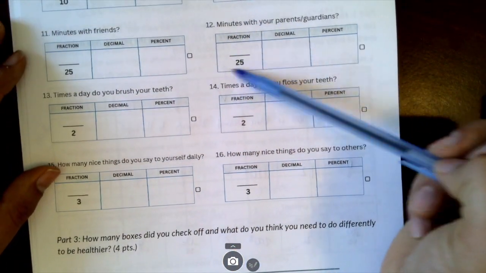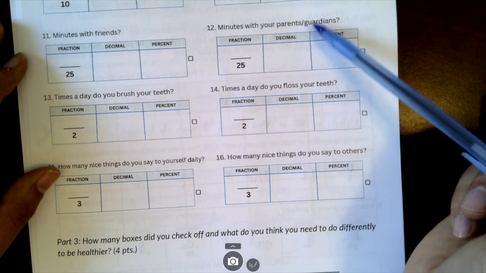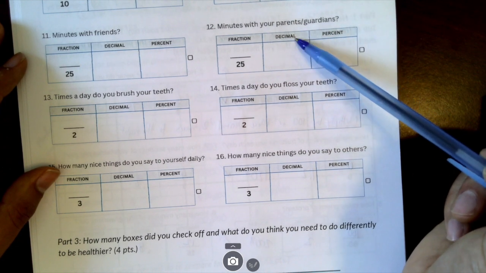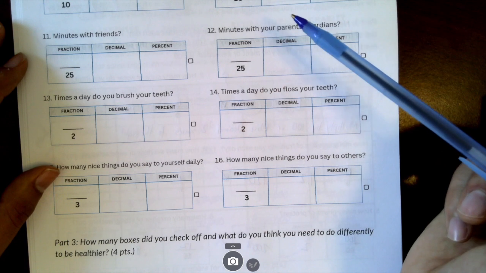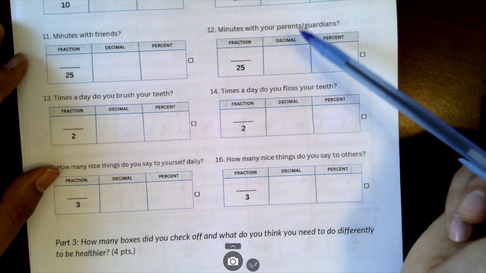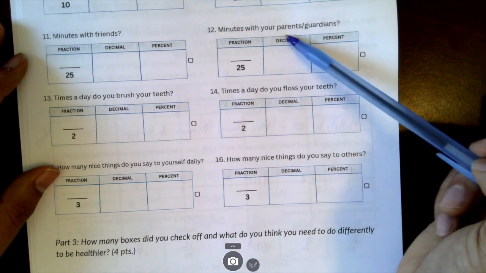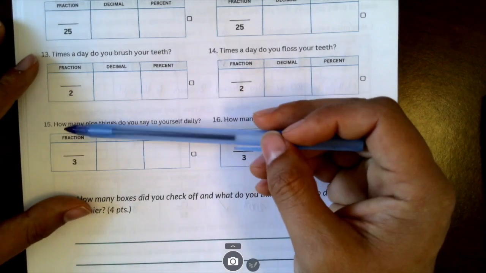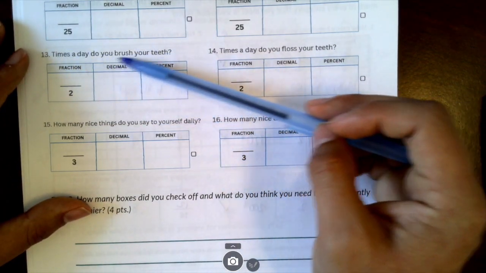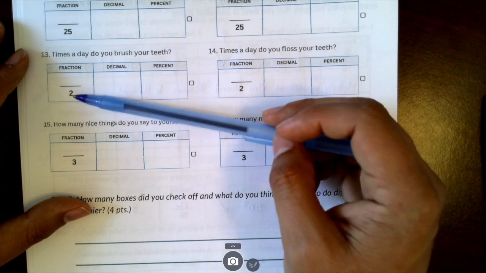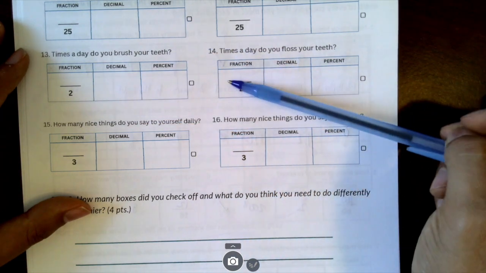Spend some time with your friends. Spend some time with your parents. Get to learn about them. Ask them questions. How did they meet? What's their earliest memory? What was school like? What was their first job? Ask them all kinds of stuff. Times a day that you brush your teeth: at least two. Come on, you guys, brush your teeth twice, floss twice.